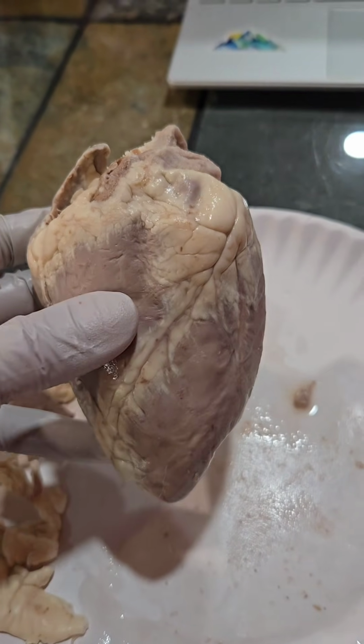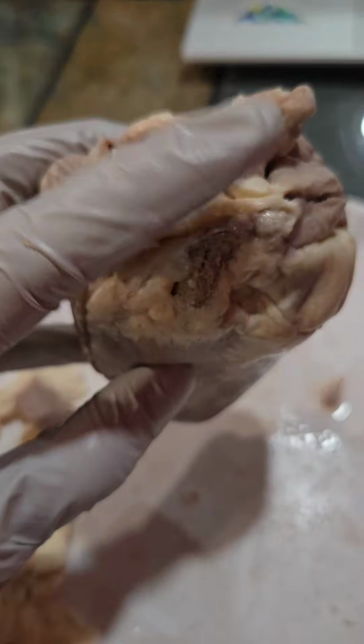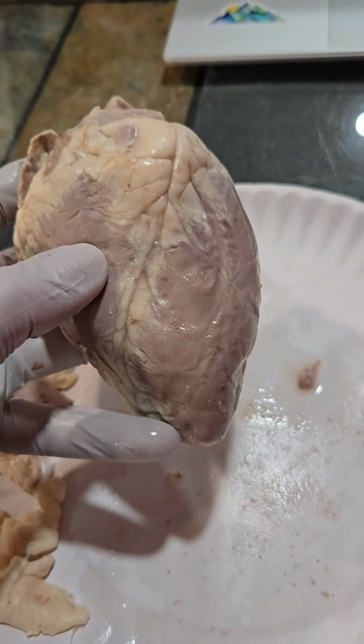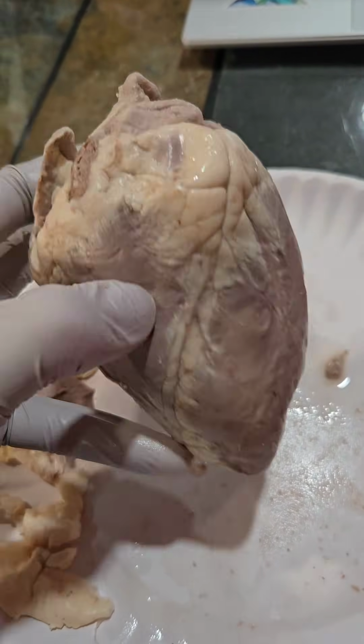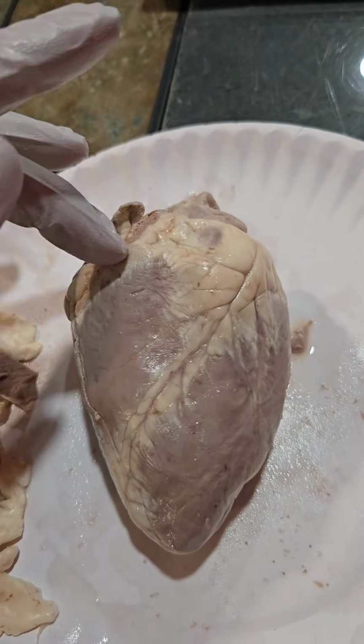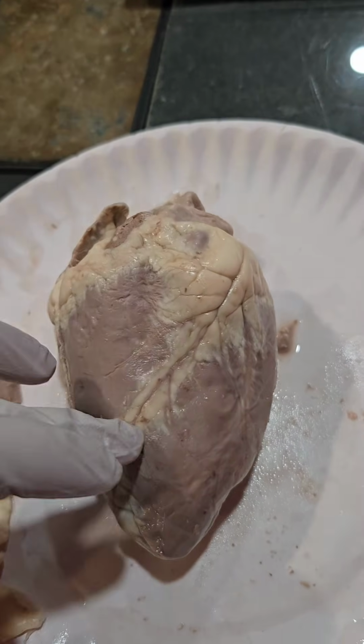Here we have our sheep heart dissection. The top is the base, which is the attachment point for all the blood vessels. The bottom, near the ventricles, is the apex. The heart is composed of 4 chambers. On the top we have the atria, on the bottom we have the ventricles.